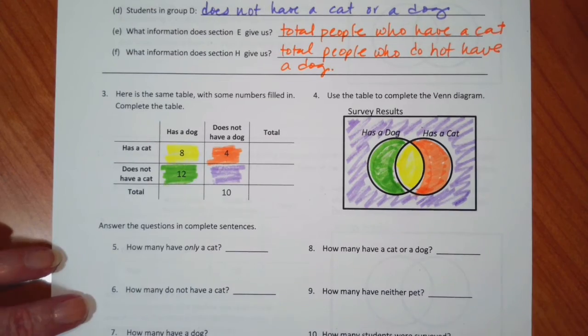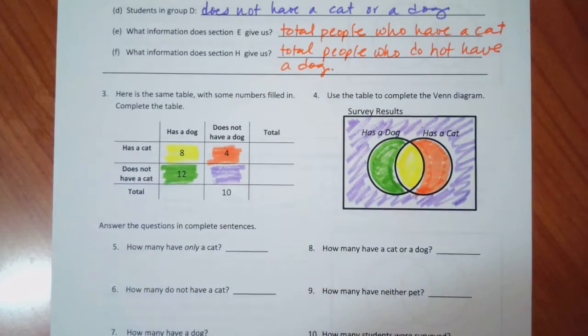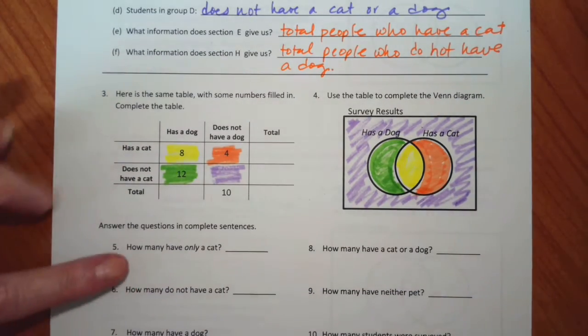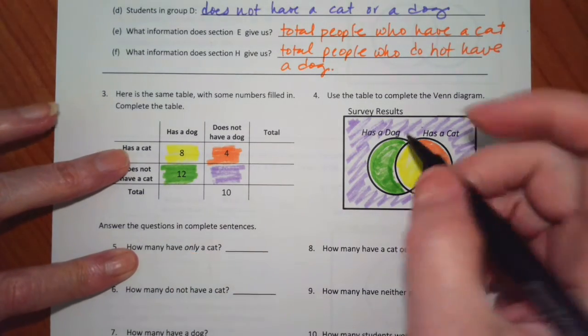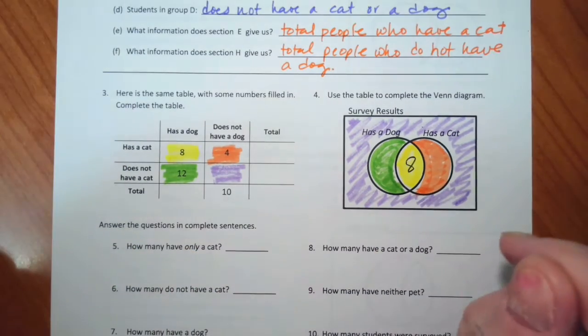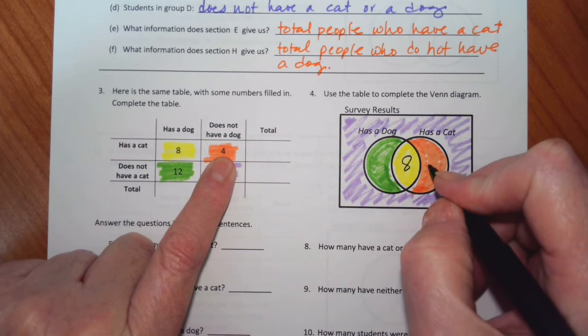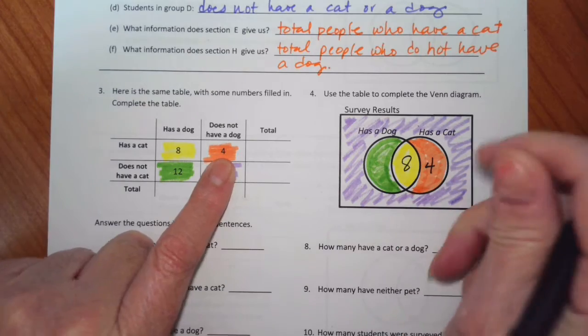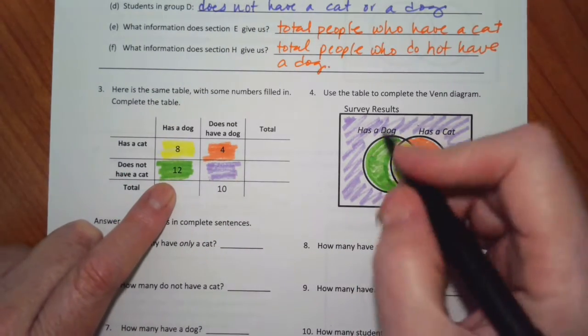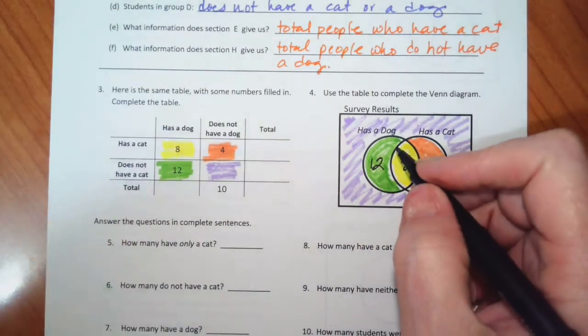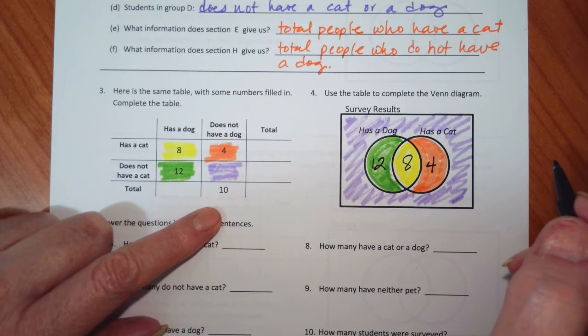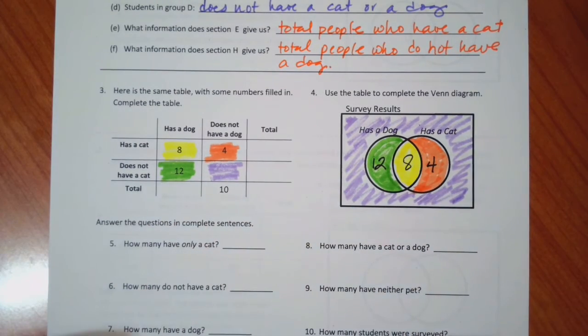So now let's see if we can figure out where everything goes. Okay, so if they only have a cat, there are 8. Has a cat but not a dog, that's going to be 4. Has a dog but not a cat is going to be 12. Now we got to fill in the rest of this. Okay, so we need to go back and first of all see what we can fill in here.